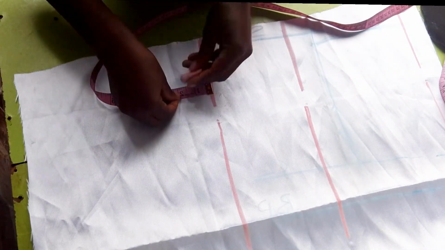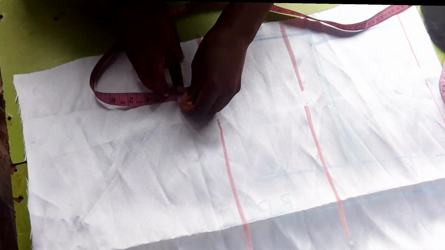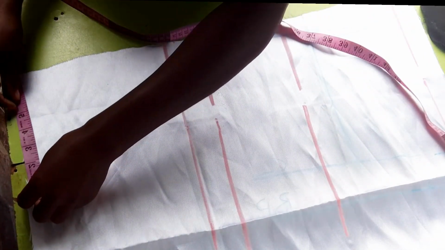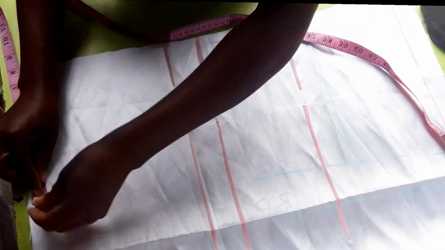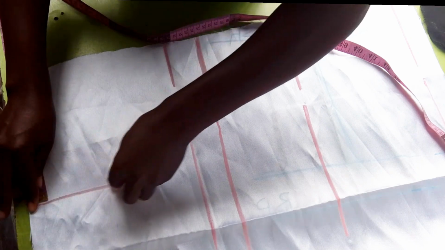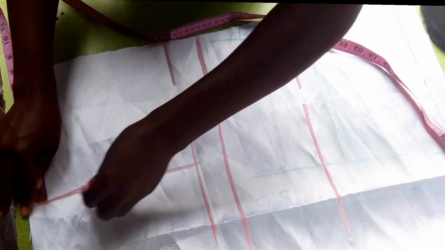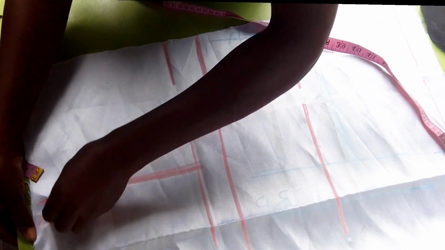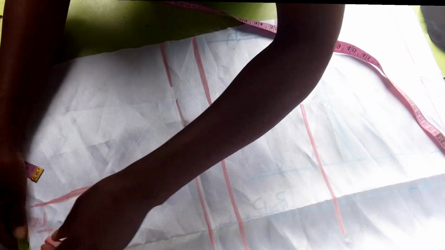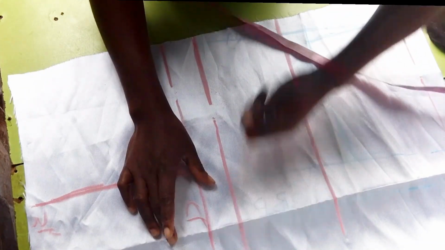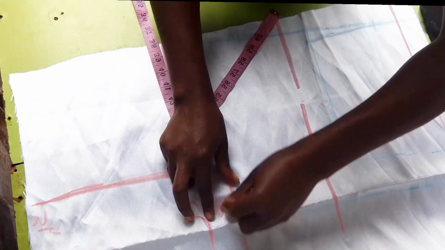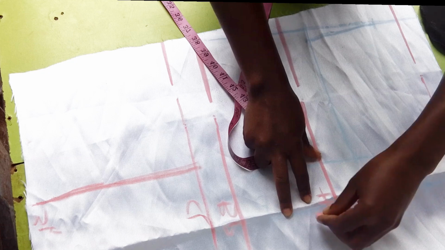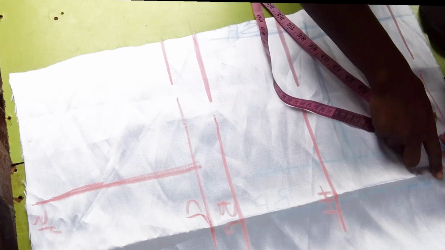I came up from my bust point with 2 inches to mark my chest line. I divide my shoulder by 2, which gives me 7.5. My shoulder is 15, so I divide it by 2. So let's go ahead and label it: my shoulder, my bust point, my half length, and my top length.